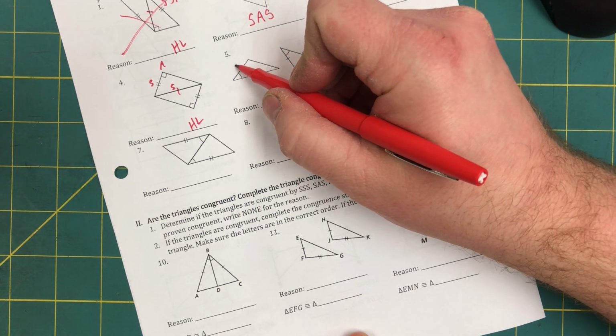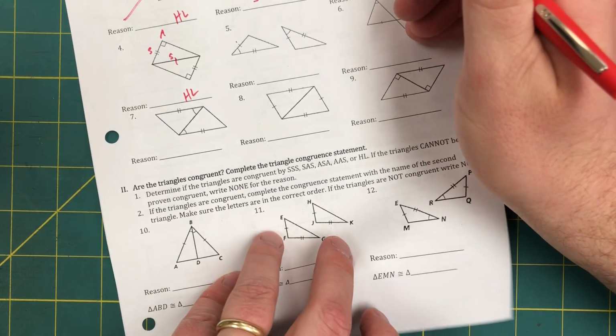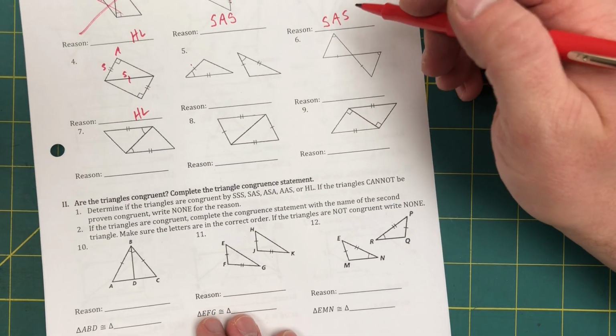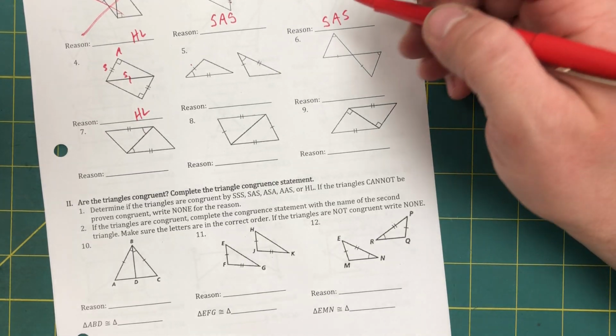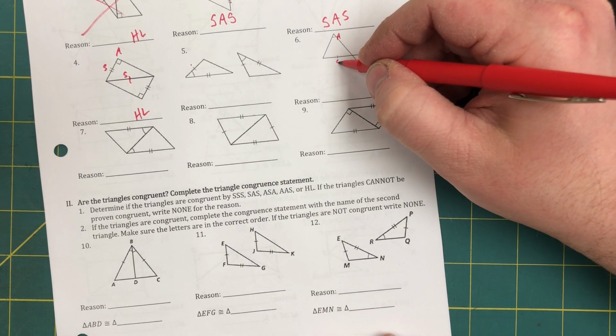Here's another one. Let's see, I'll leave this one to you. This next one, all right. Next one, we have an angle. We have a side.